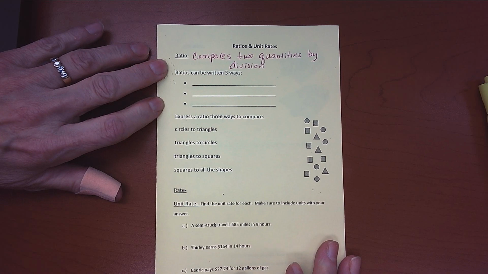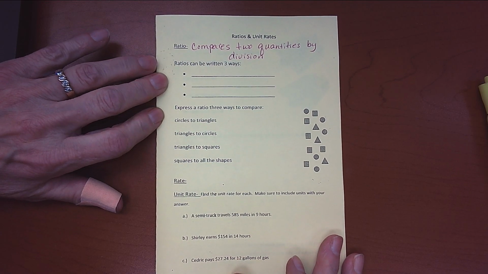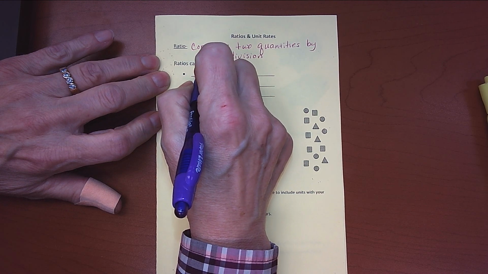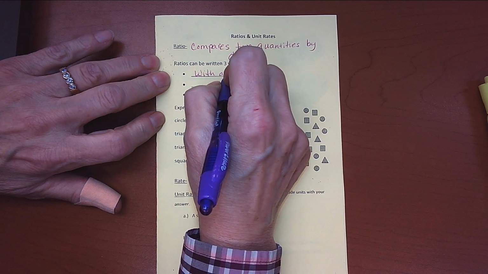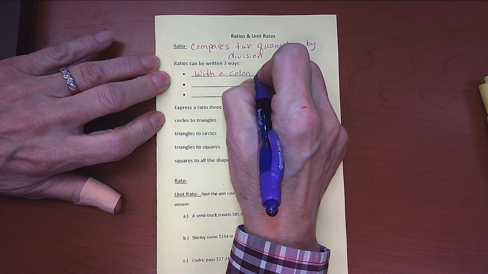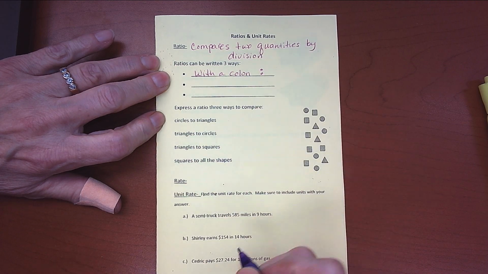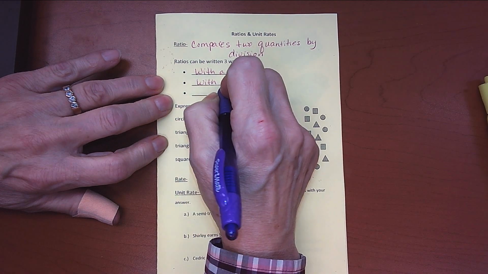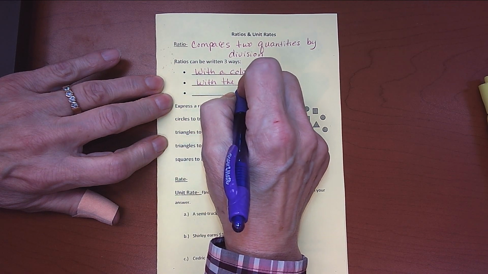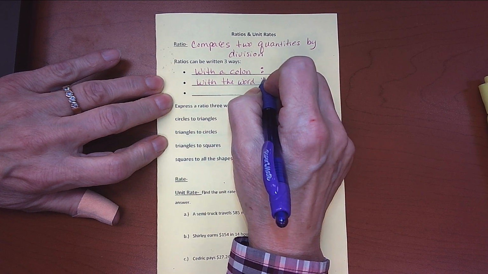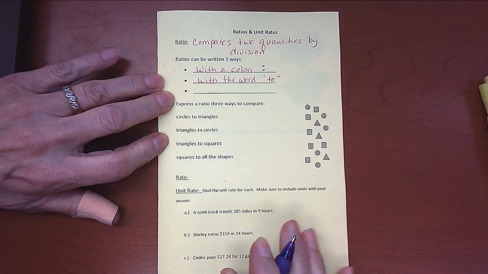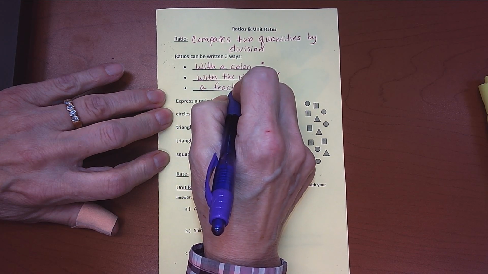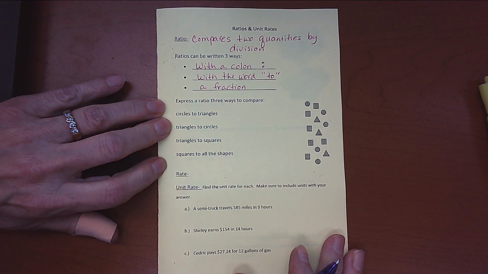There are three ways that we can write these ratios. We can write the two numbers with a colon between them. Remember that a colon looks like that. We can write the two numbers with the word "to" between them. Or we can write them as a fraction. Remember, these are comparisons. We're comparing things.